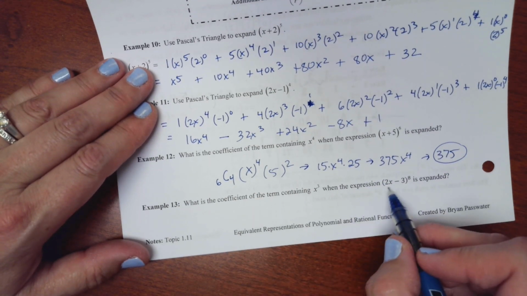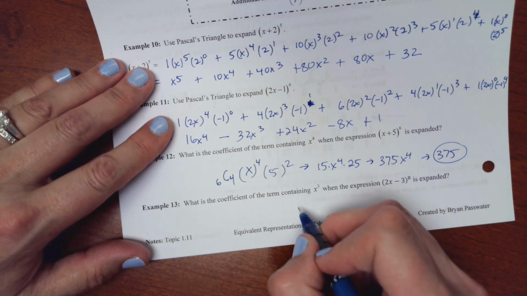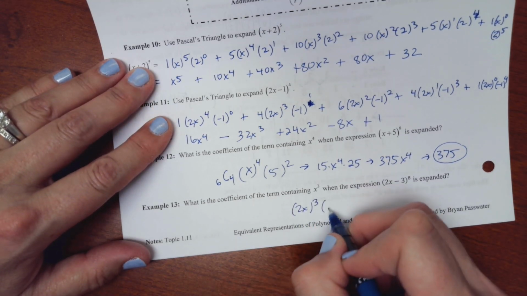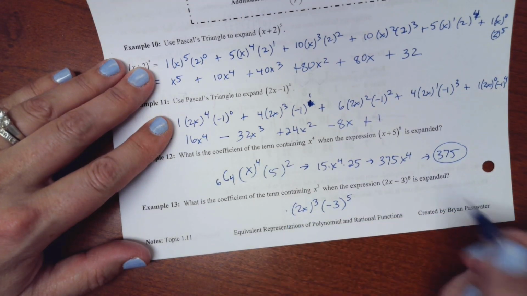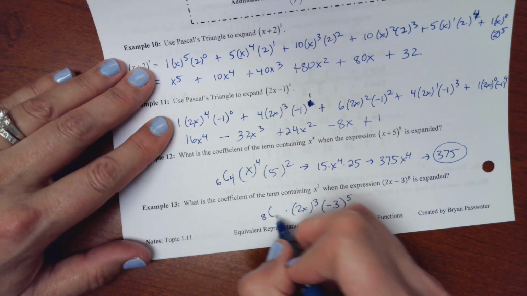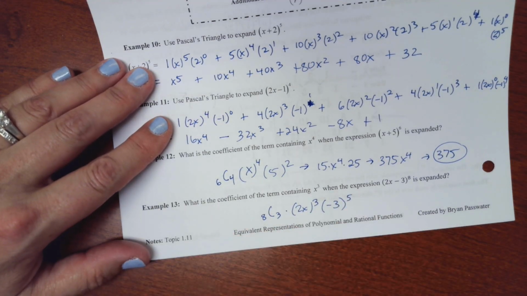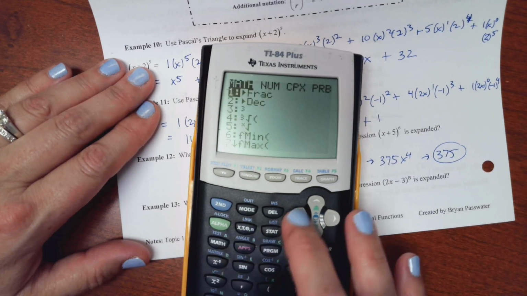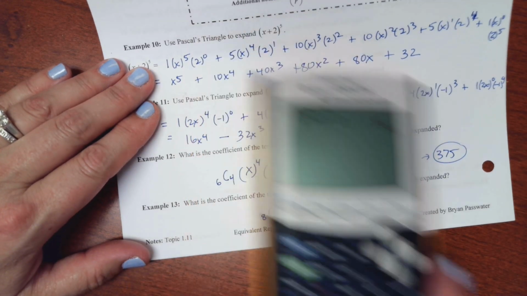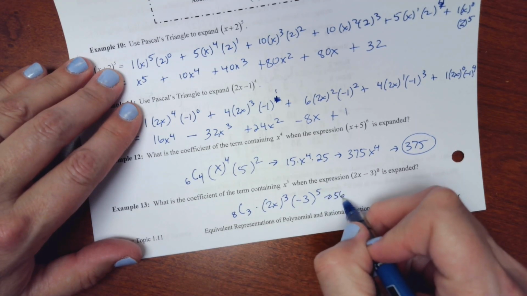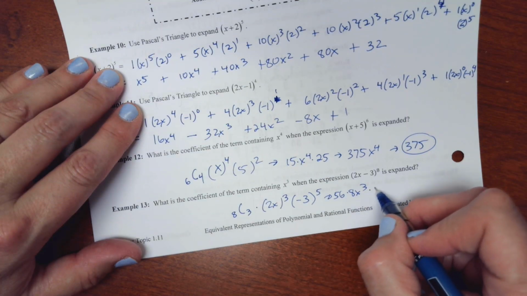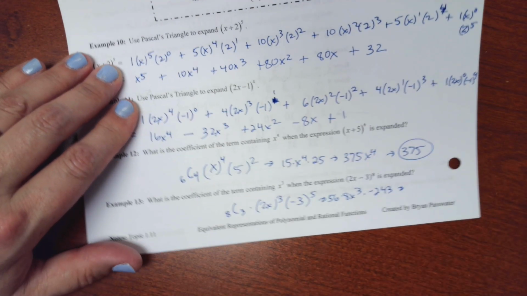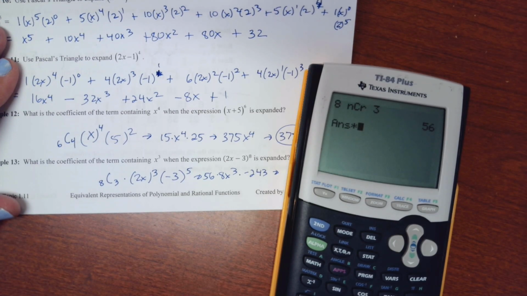All right, down here, when this is expanded, what's x to the 3rd? So the 2x, I want to have a 3 power, which means my negative 3 gets the other 5, right? So this is the eighth row, so 8 choose, and I'm going to put 3. So 8 choose 3 is 56. 56 times, it's going to be 8x to the 3rd, and then this is negative 243. So let's see, 56 times 8 times negative 243.